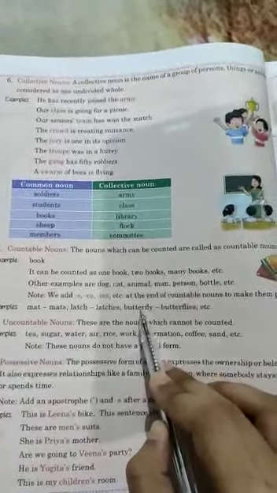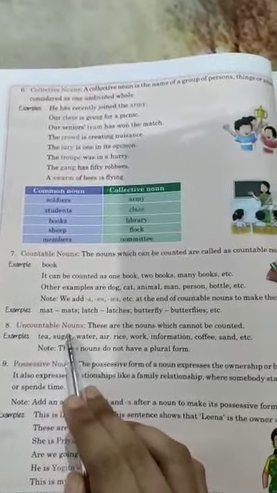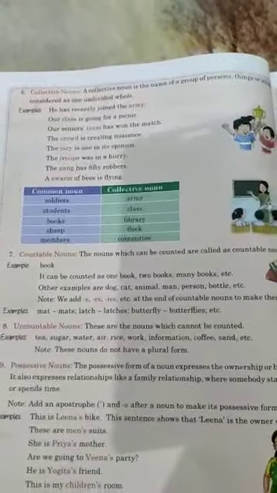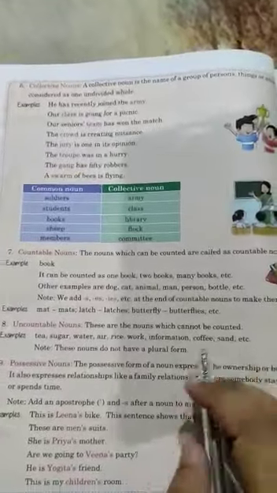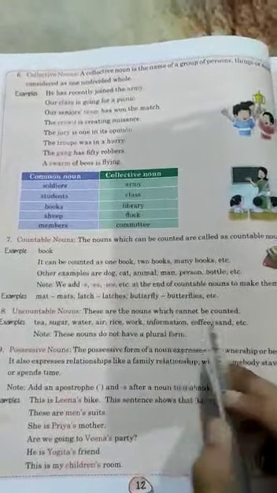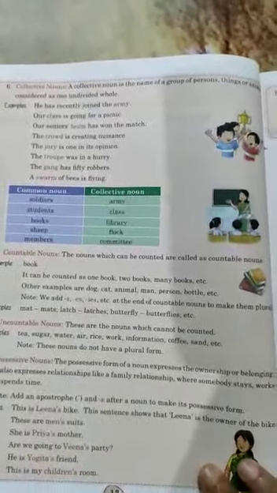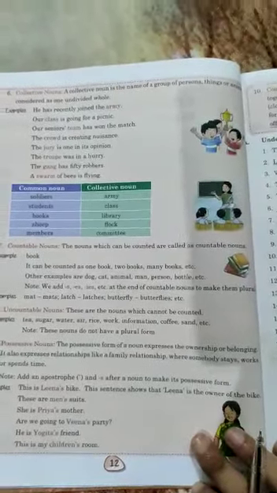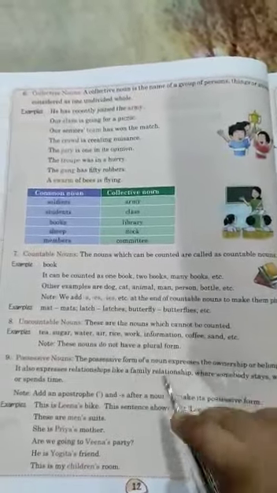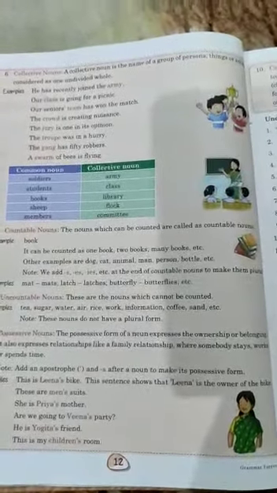Etc. Next is the uncountable nouns. So unlike the countable nouns which can be counted, the uncountable nouns cannot be counted. These are the nouns which cannot be counted. For example, tea, sugar, water, air, rice, work, information, coffee, sand, etc. They all cannot be counted. You cannot count sugar, right? So they all fall under this category of uncountable nouns.